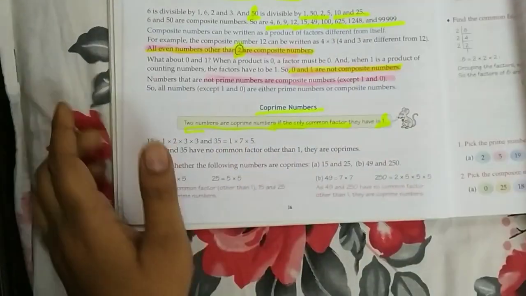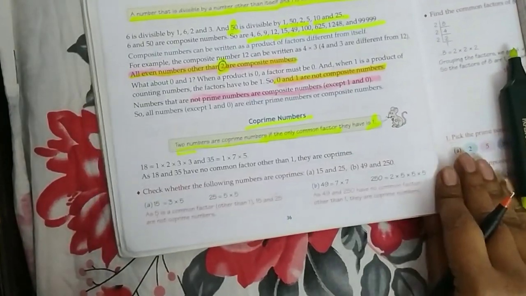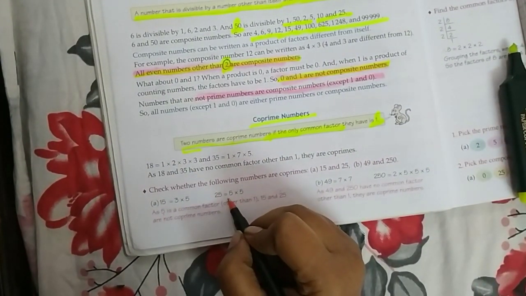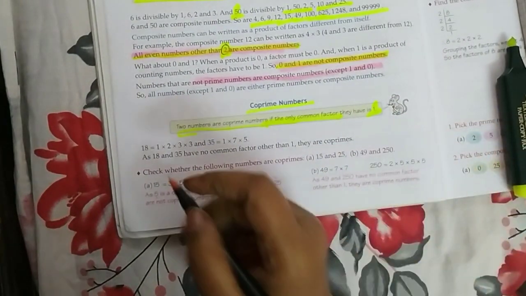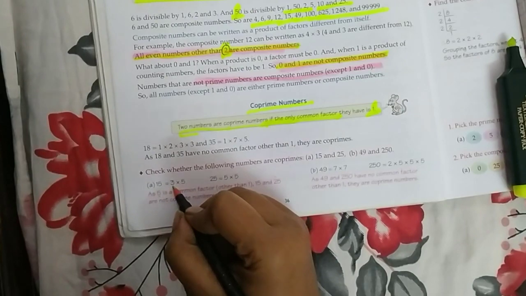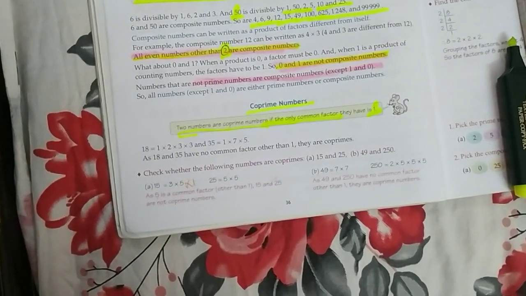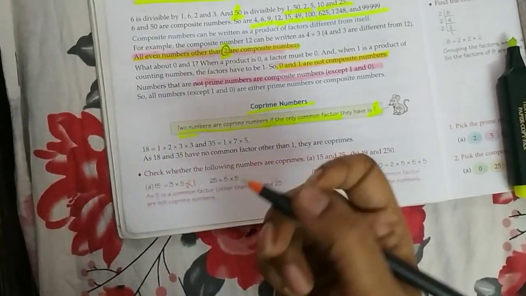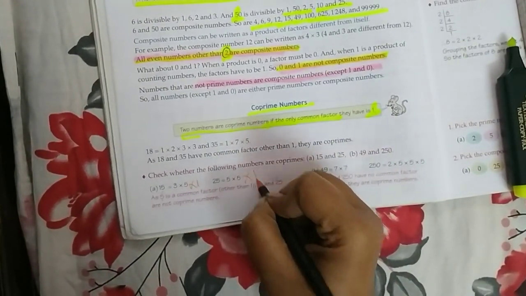Now, see here in this book. First example I have taken: whether 15 and 25 are coprime numbers. Factors of 15: 3 into 5, into 1, and 15 dividing itself. Now 25: 5 into 5 into 1.